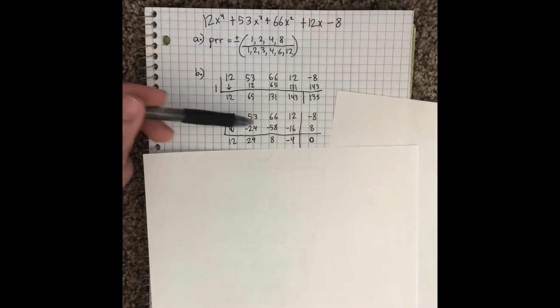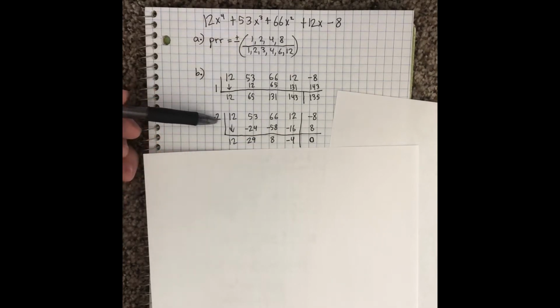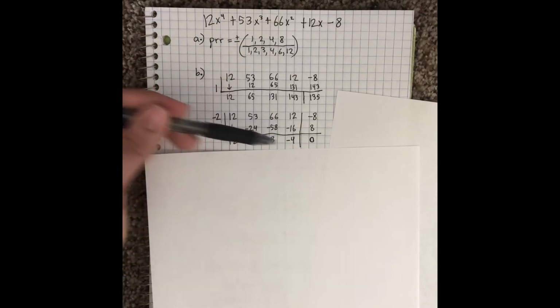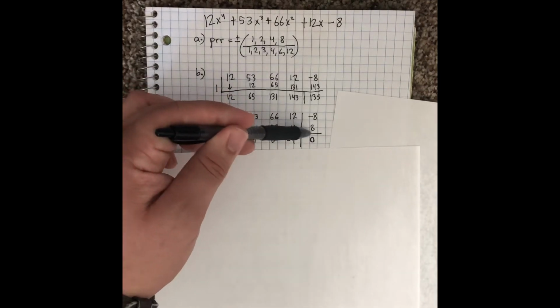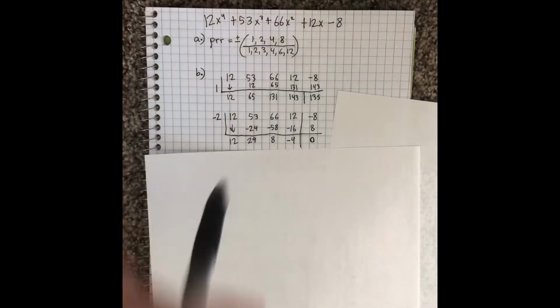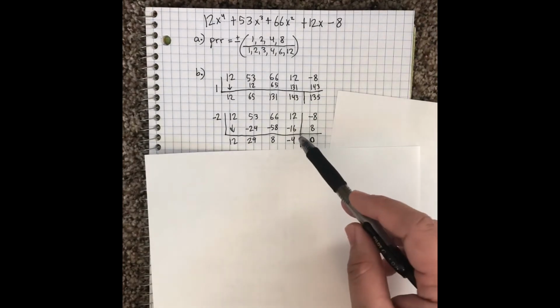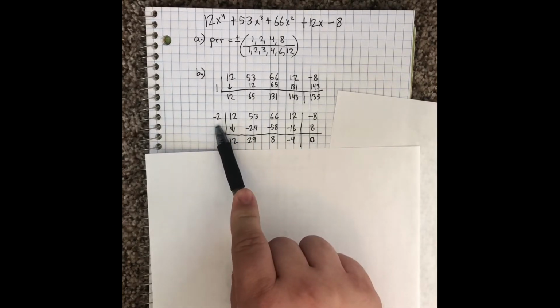Multiply by negative 2, you get negative 58. Add that to 66, you get 8. Multiply that by negative 2, you get negative 16. Add that to 12, you get negative 4. Multiply that by negative 2, you get 8. Add that to negative 8, you get 0. So it cancels out, and so we found the actual root, which is negative 2.